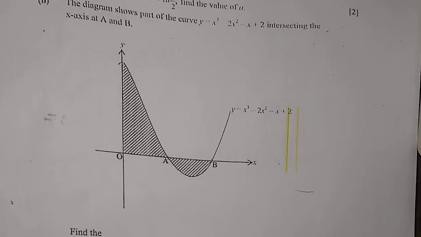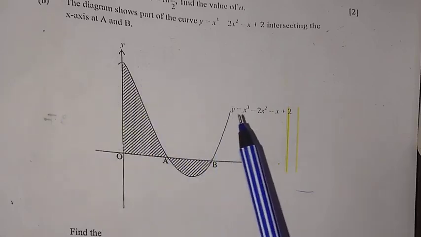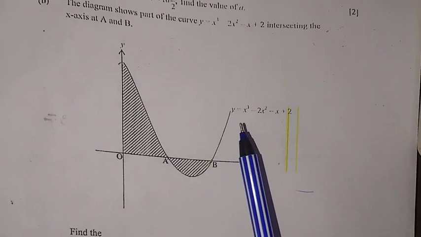In this presentation, I want us to answer this question 11 right here. This is a question that came in Additional Mathematics Paper 1 for 2023 internal. It was question 11b, and it comes from integration.